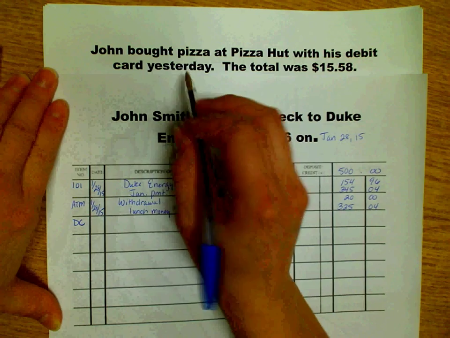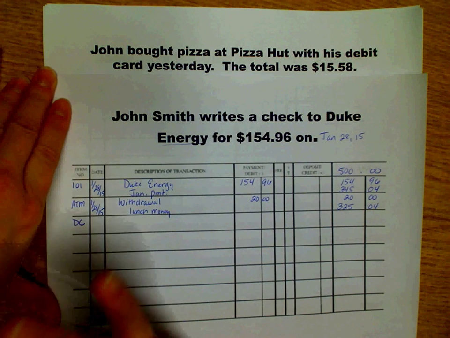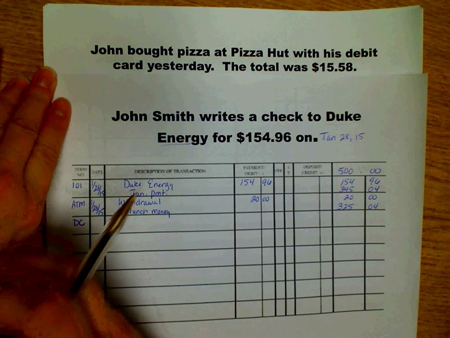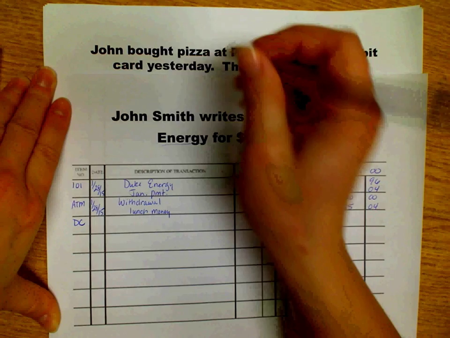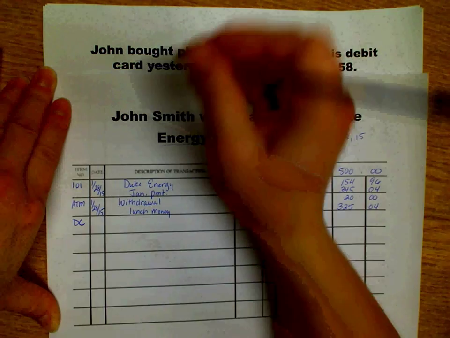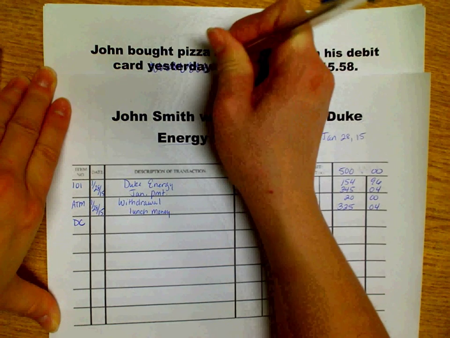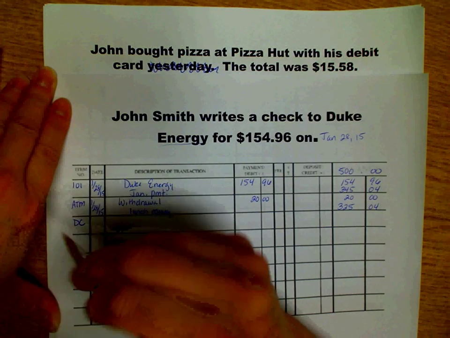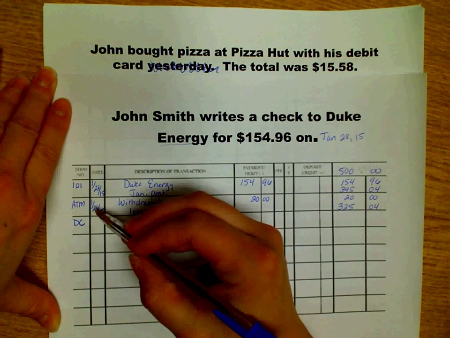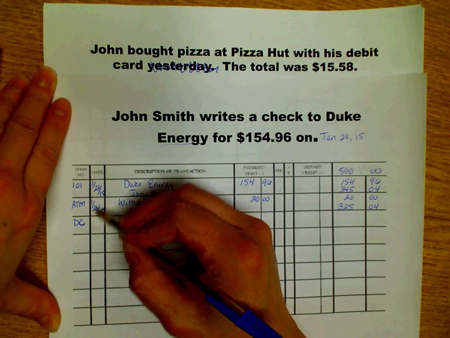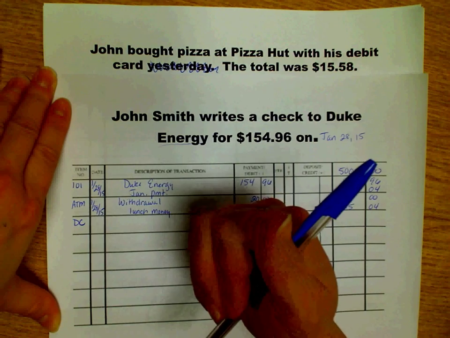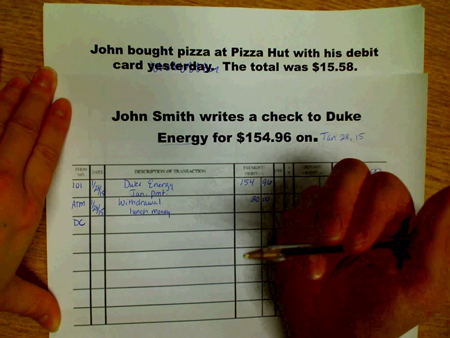So yesterday, and this is something that you don't really want to do. So let's not use yesterday, since I'm doing this all on one page, because you don't want to write in transactions. If I did yesterday, the date would be 1/27. I want to keep my dates in order.